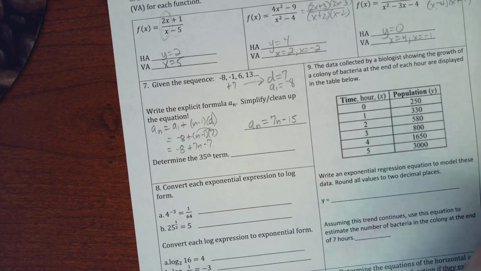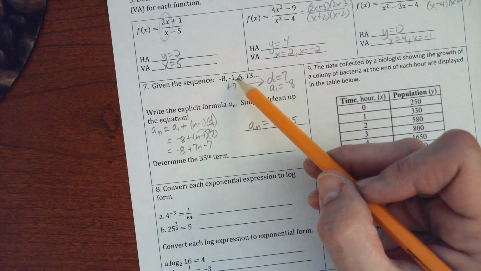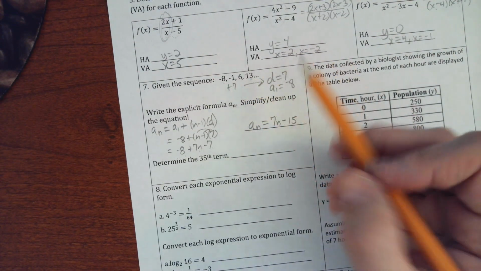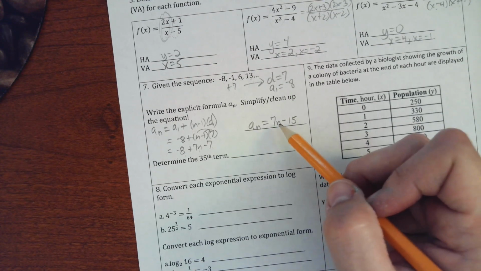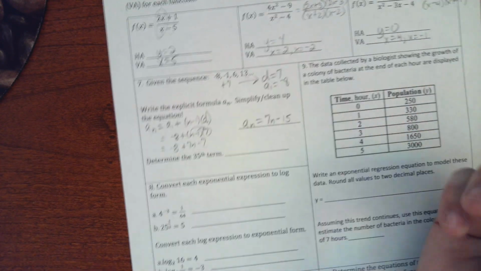All right, so let's just test it out. For instance, 1, 2, 3, 4. This is the fourth number. So 7 times 4 is 28. 28 minus 15 is 13, so it's working.